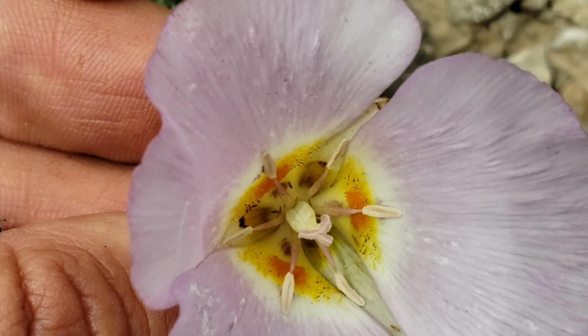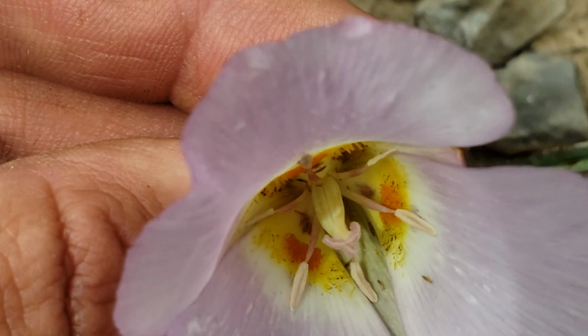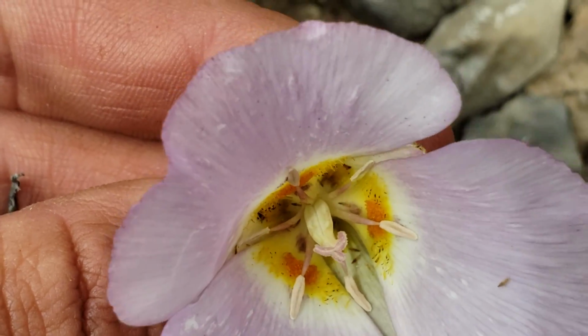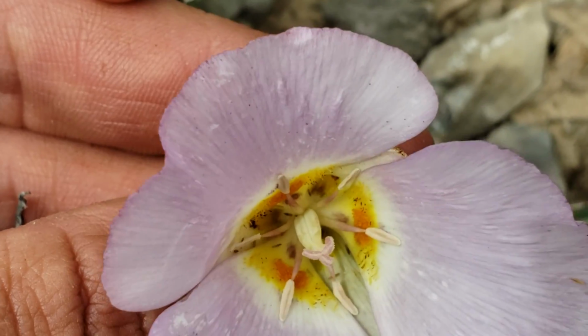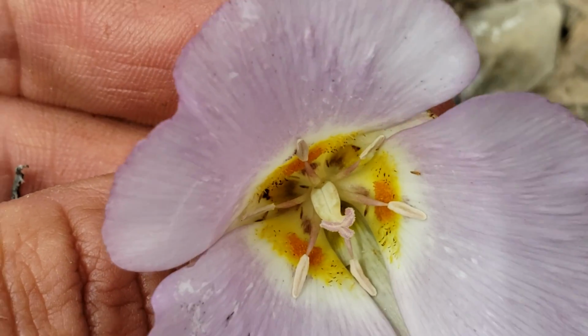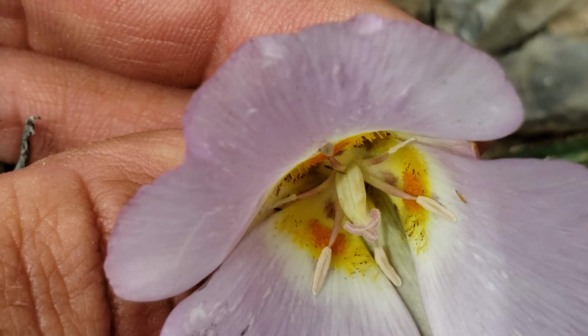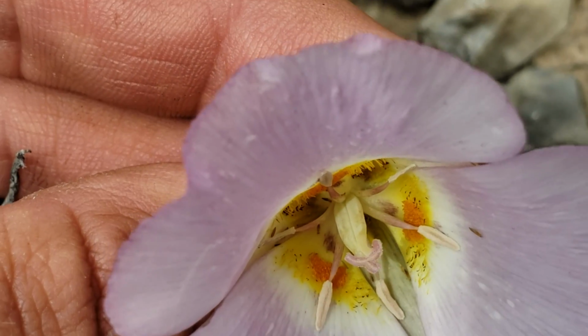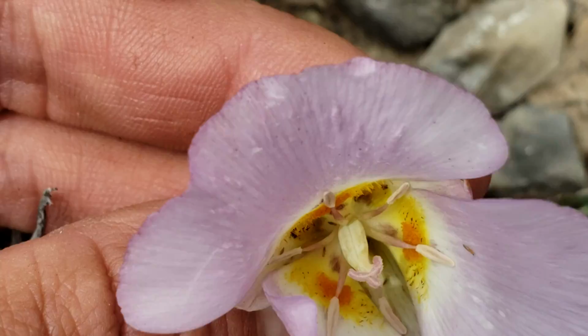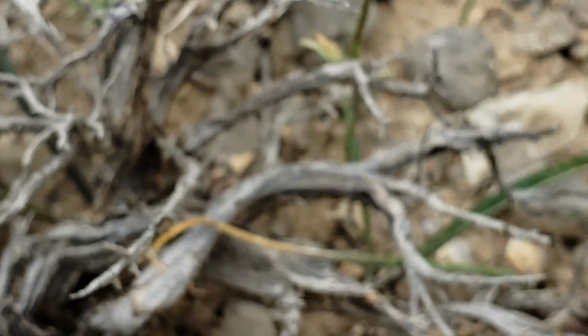I guess on Calochortus, and I've never really thought about this before, but there's not really much of a style there. The style is normally just the rod that holds up the stigma. You don't have much of one there. It is there, but it's just reduced. It just kind of goes right from the stigma to the ovary. And then once that's pollinated, it matures.